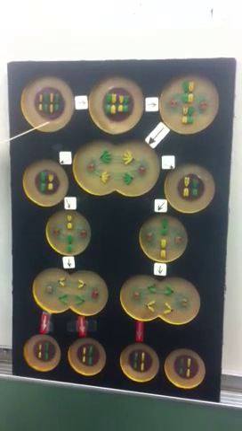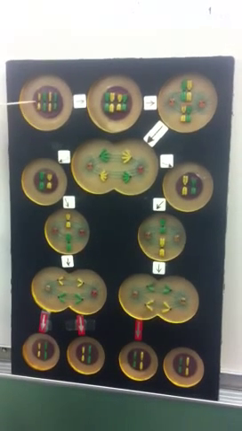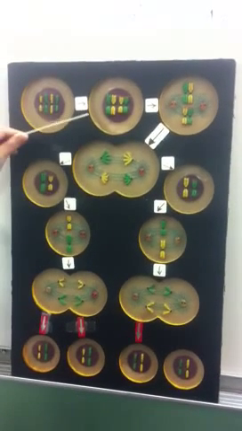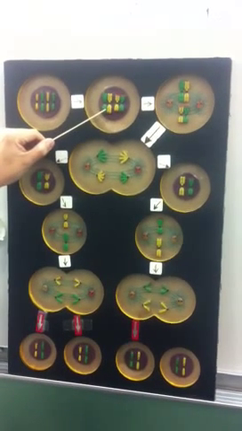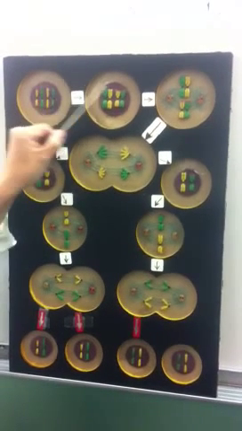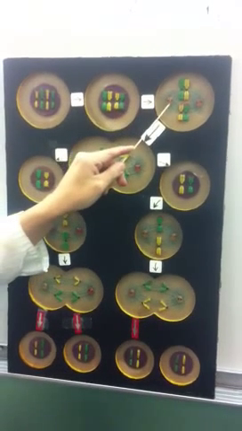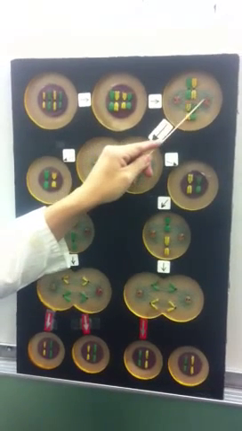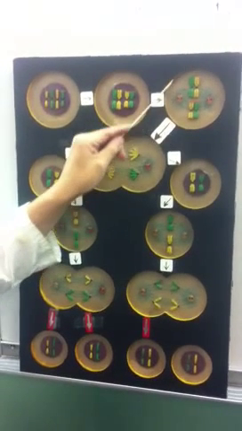meiotic divisions. Here you have prophase 1, early prophase 1, and you can see how the chromosomes have paired up, okay? Have synapsed. So this is late prophase 1. So all of this is prophase 1. And then finally, they will line up on the spindles here, the meiotic spindles, during this phase called metaphase 1.